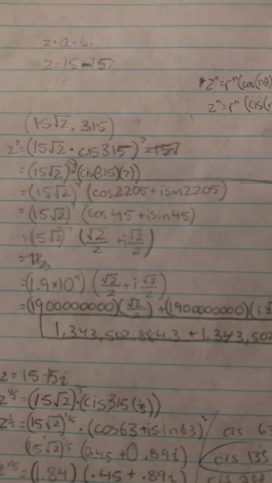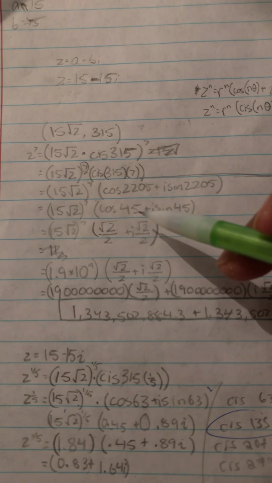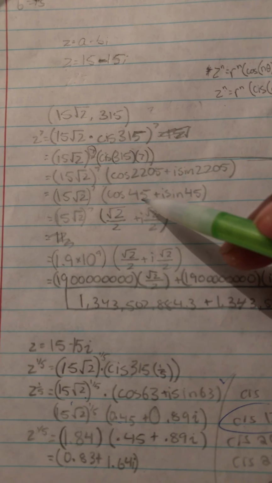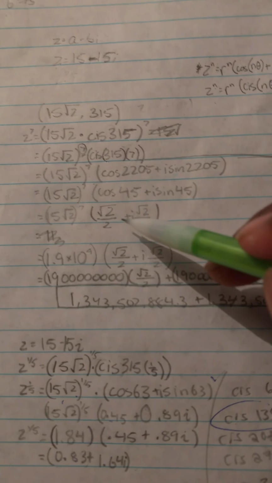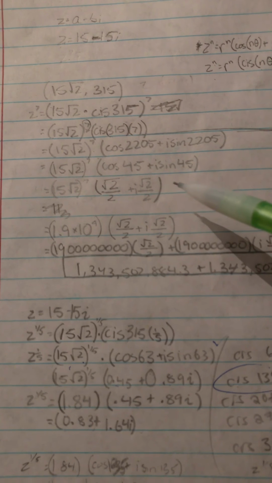After we subtract the 2160 from it and get 45, we can find out that cosine of 45 and i sine of 45 are both root 2 over 2. So we're left with root 2 over 2 plus i root 2 over 2.